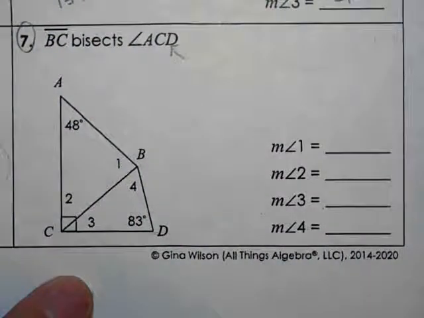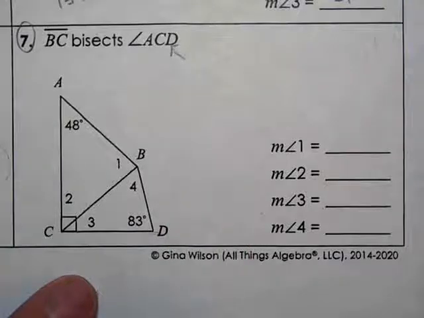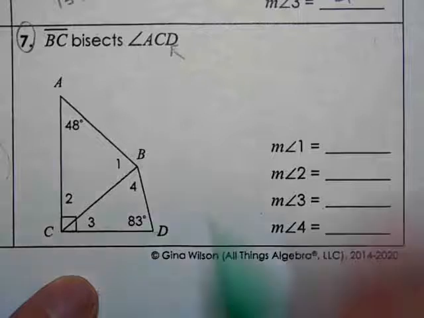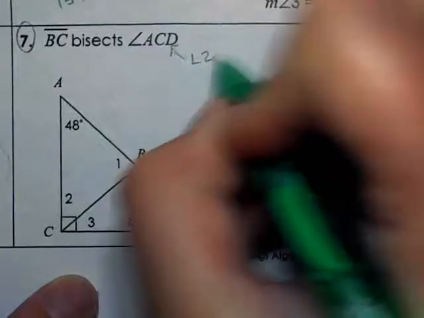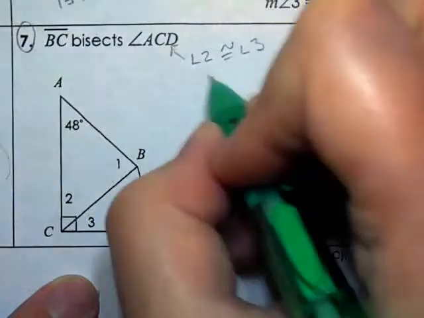BC bisects angle ACD. Cuts it in half. 90 degrees cut in half: 45 and 45. So angle 2 is congruent to angle 3, right? That's what that means. They're both 45.